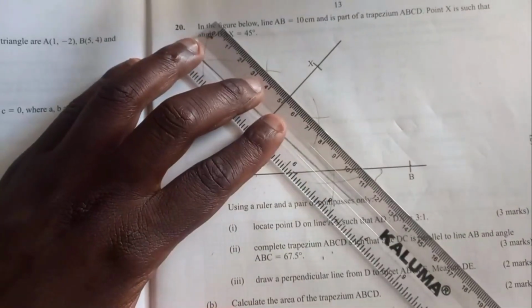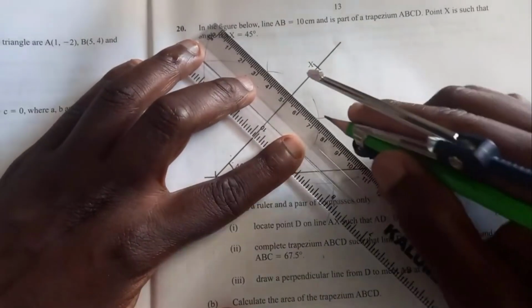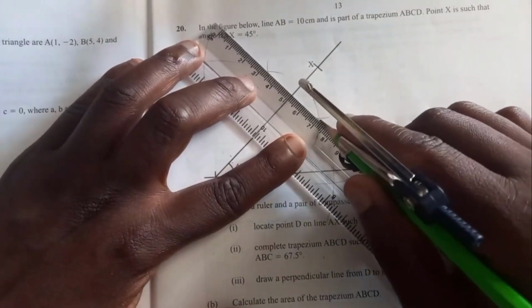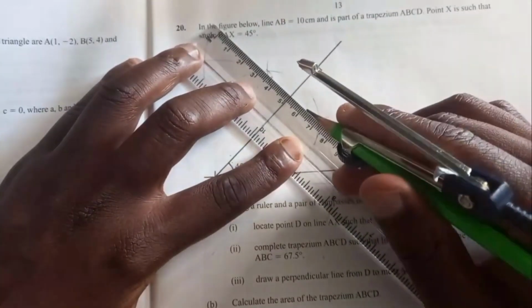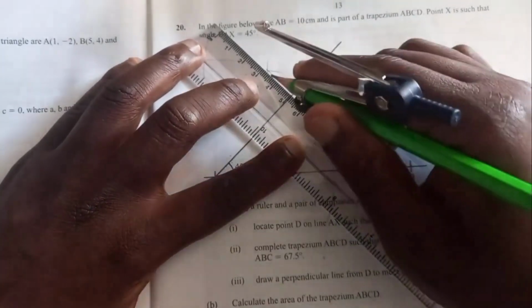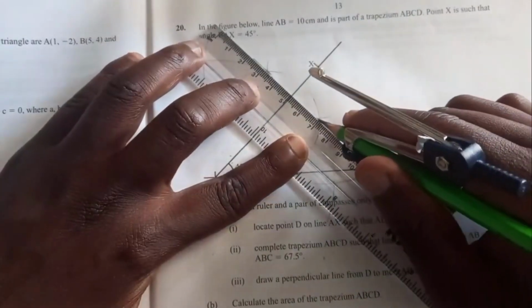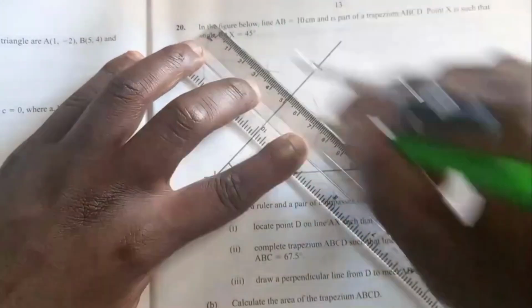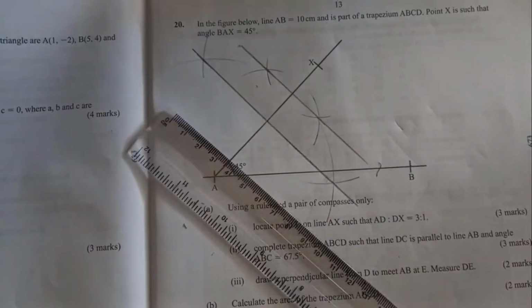So when you bisect that half, that is how you get it.